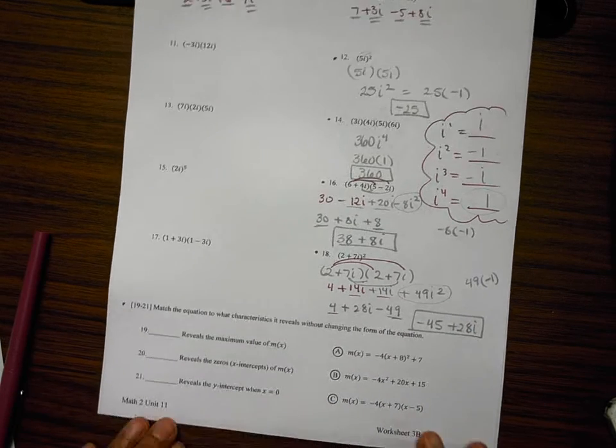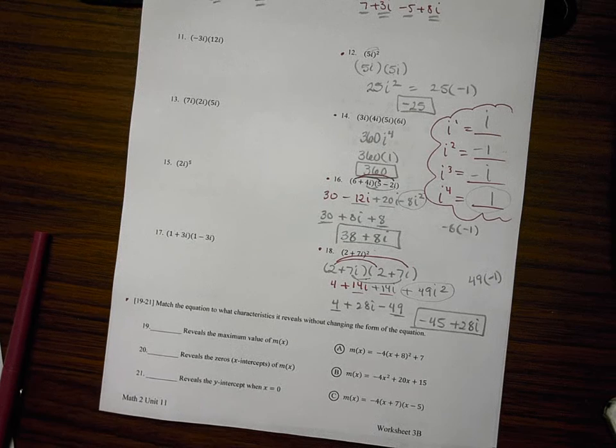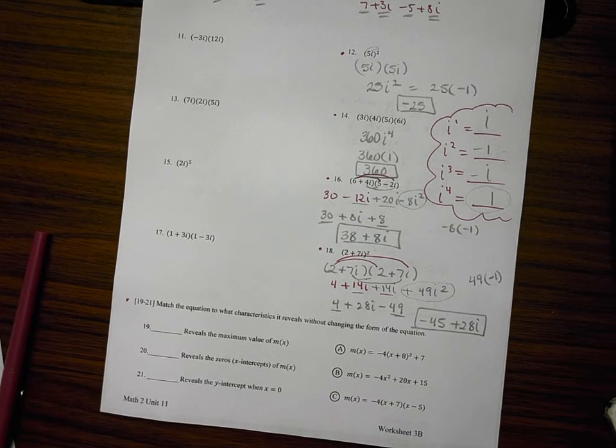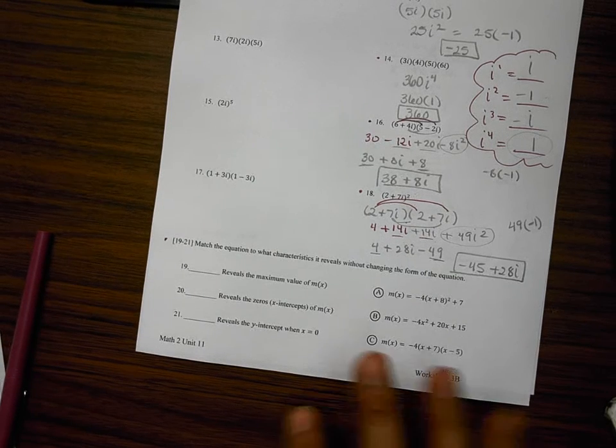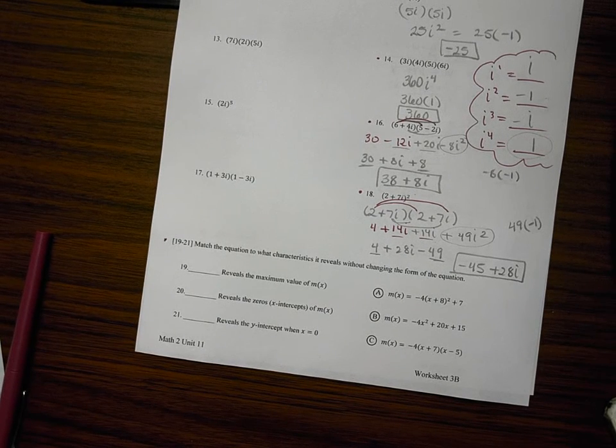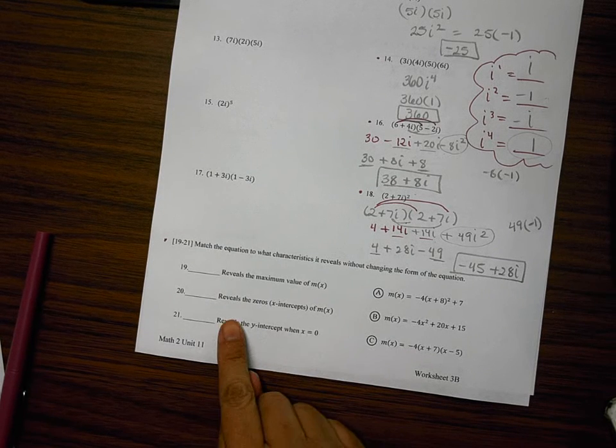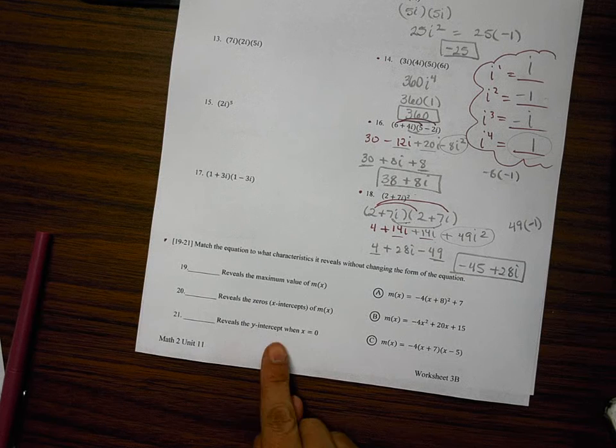Okay, moving along. I am going to jump down to these last three, and we've done these a few times in our previous unit, so we're just talking about them again. Which one reveals the maximum value? Which one reveals the zeros? Which one reveals the y-intercept?